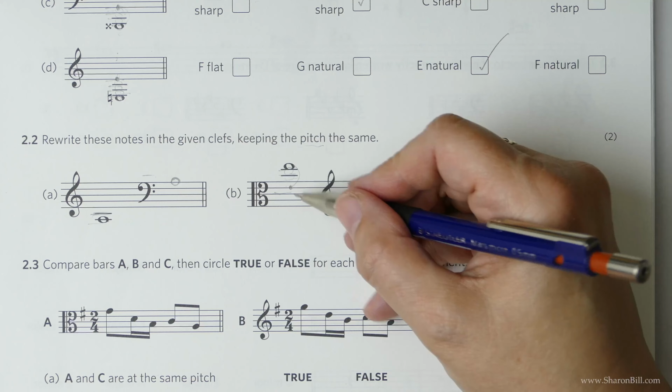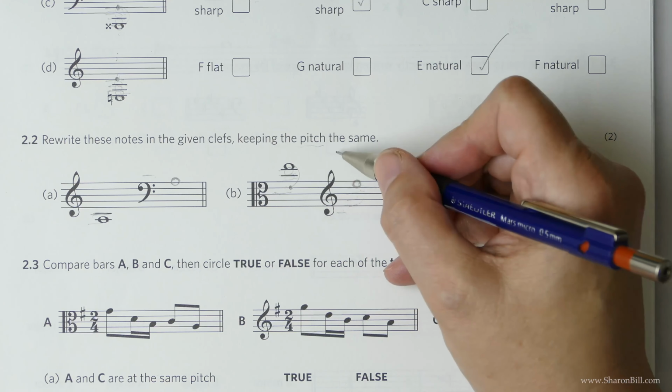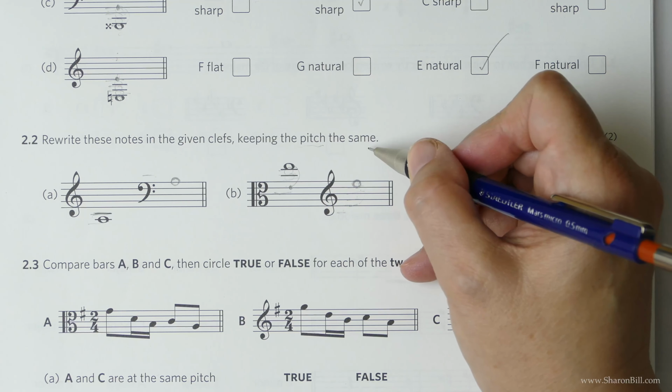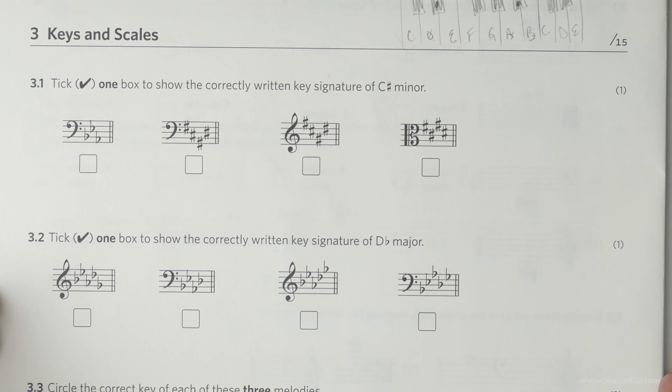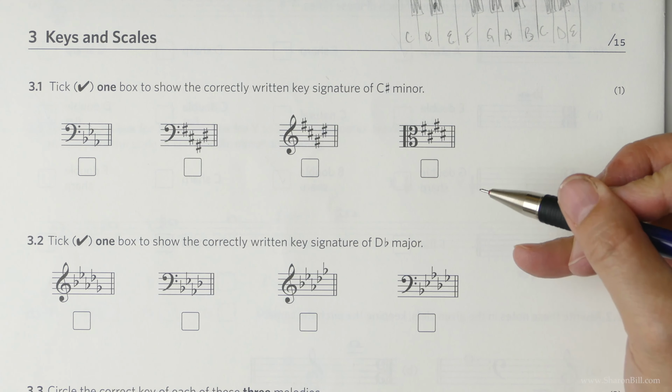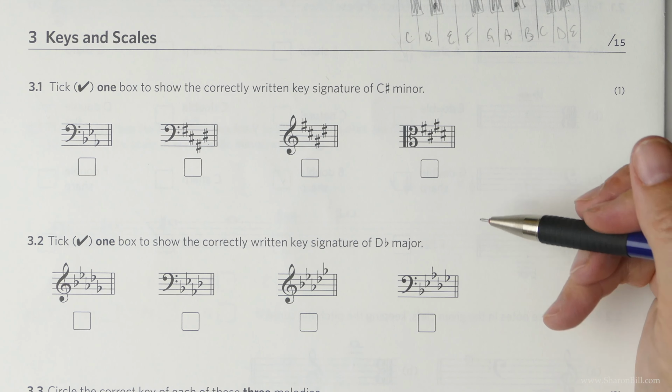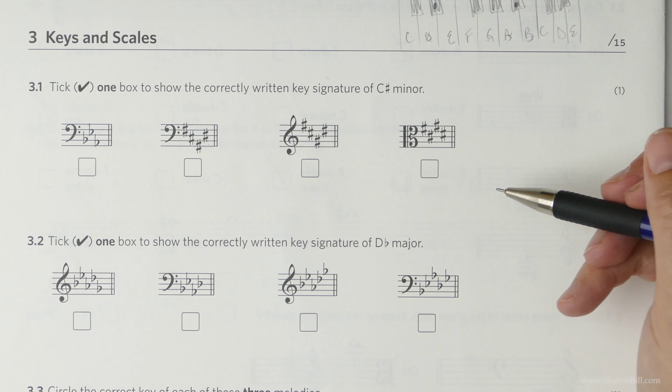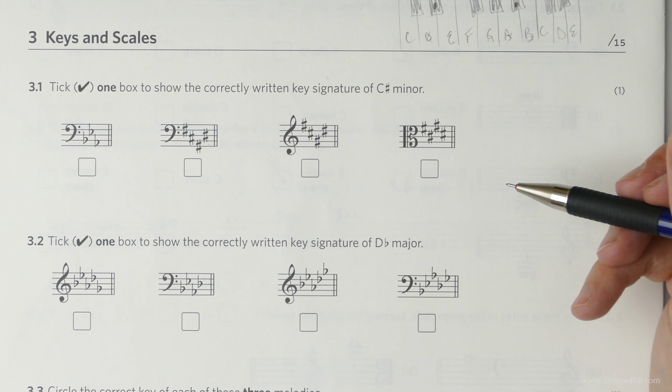So if you keep middle C as your reference point, you should be able to keep the pitch exactly the same. And before we embark on these questions, I do heartily recommend that you get used to writing out your circle of fifths. That gives you all of the major key signatures and the minor key signatures.